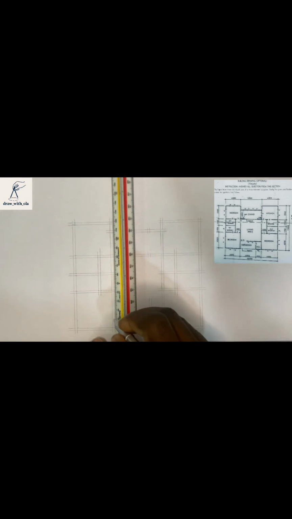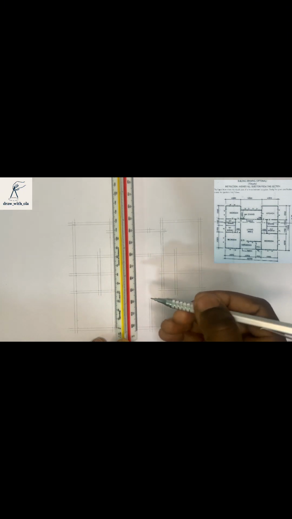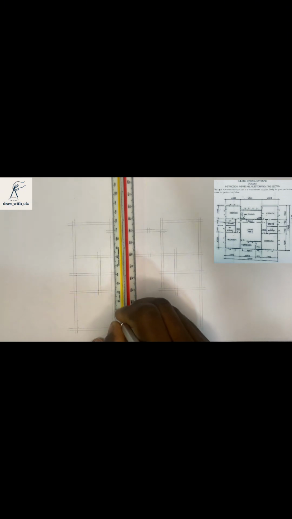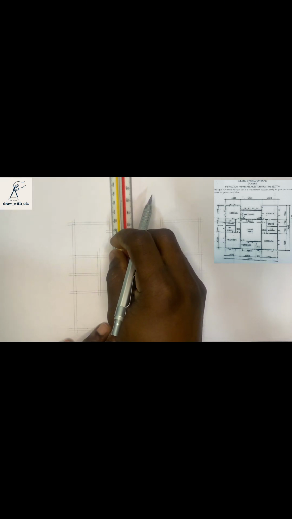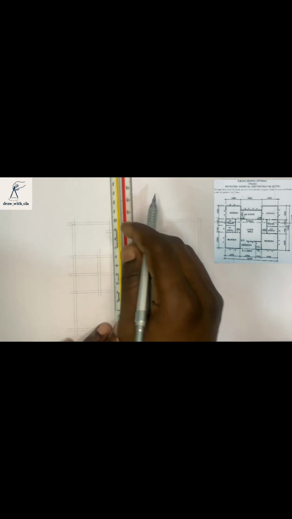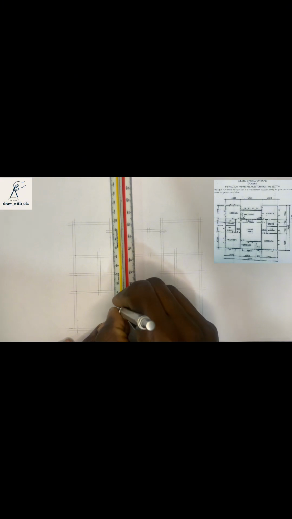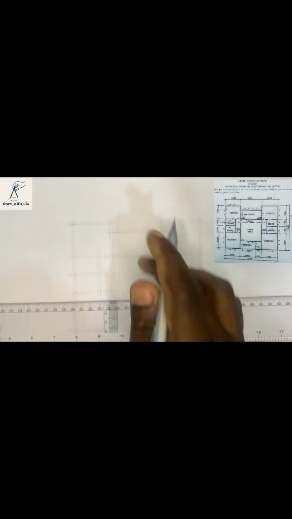I think 1,500 should be fair enough, or 2,000. So go ahead and use 2,000. Where you are not given dimensions, just go ahead and use or specify whatever you feel like there. So this is it.